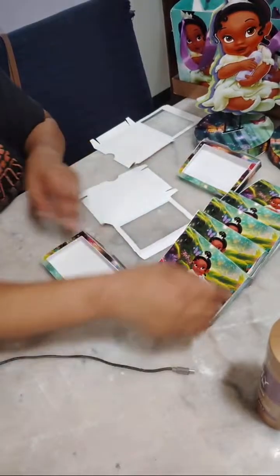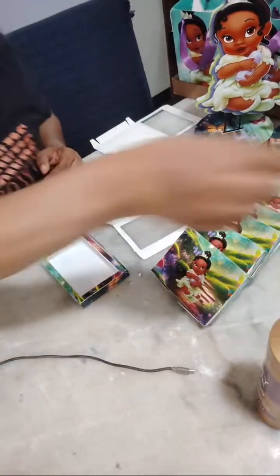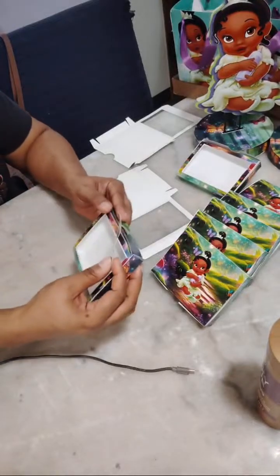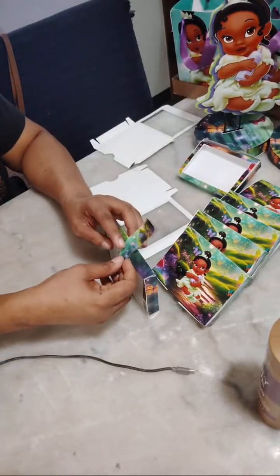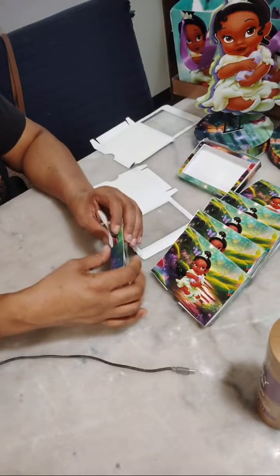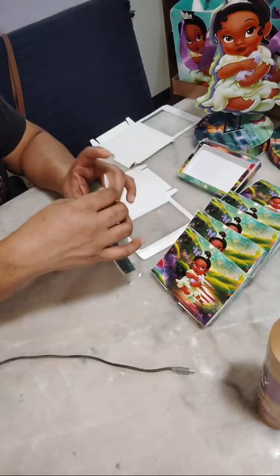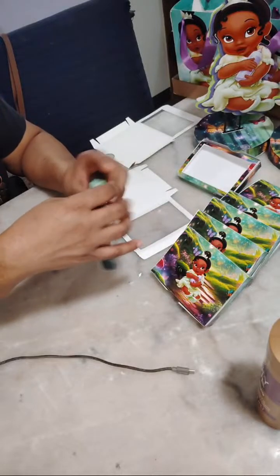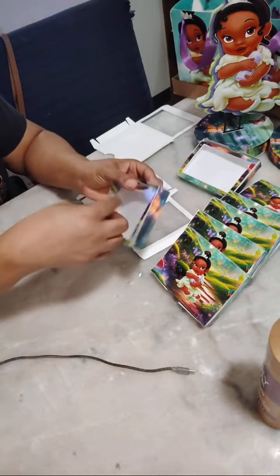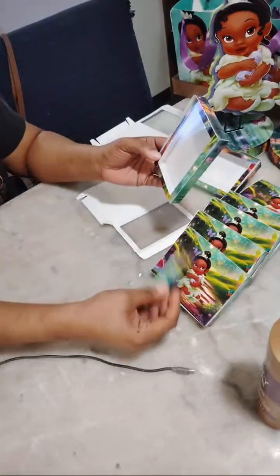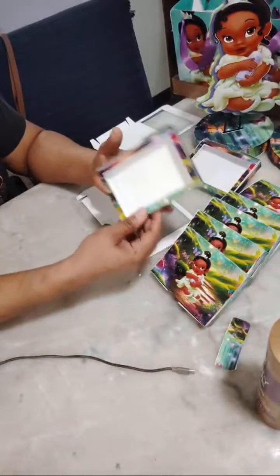So here's the tabs. I don't know if I'm going to add a tab or not. I might just put some satin bow around it. So that's why I made this little slot. But I'm like, where is it going to go? I might put these on the one that's already without the window.